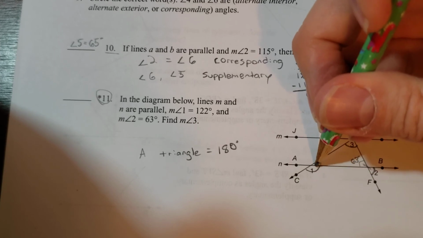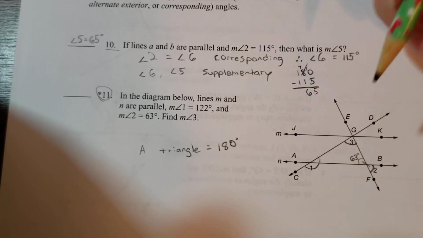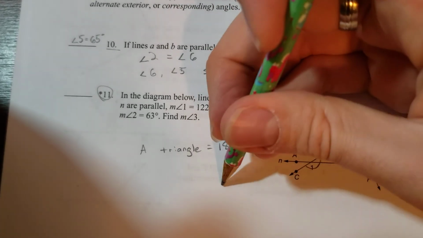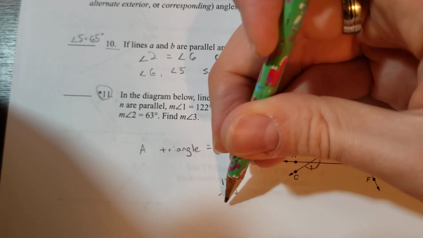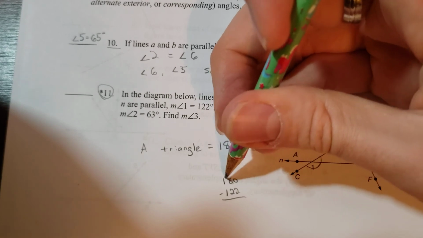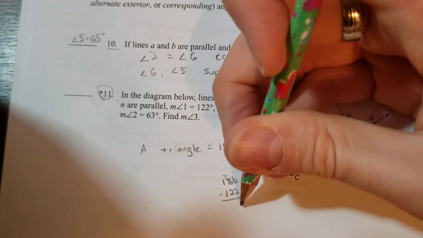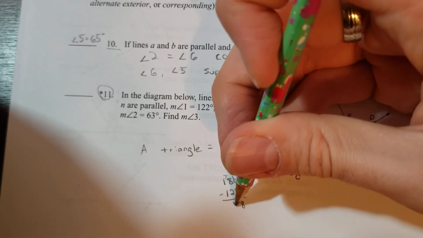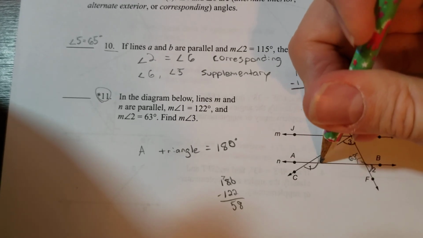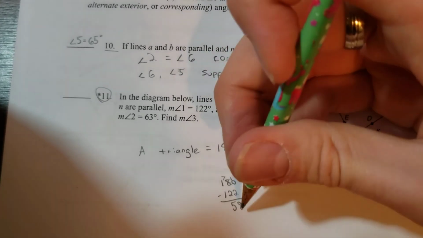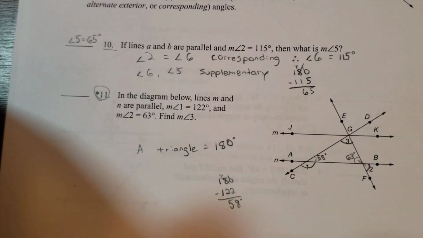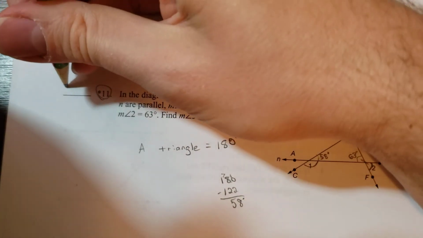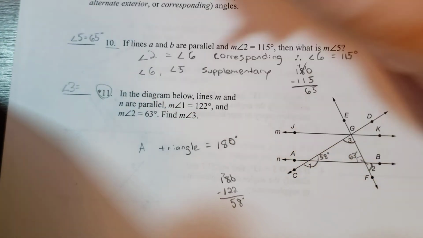Angle 1 is supplementary to this guy in here. So 180 minus 122 is going to equal 58. So this is 58 degrees. Add these up, subtract from 180 to find the measure of angle 3, figure that out.